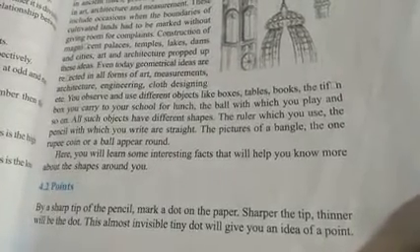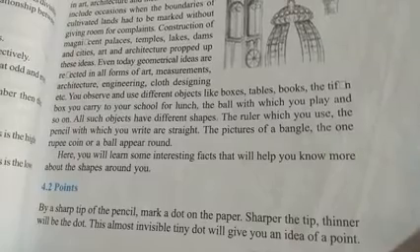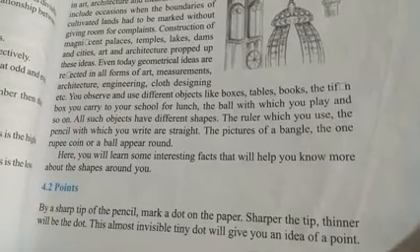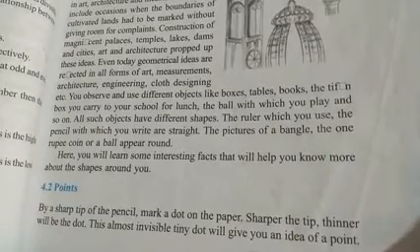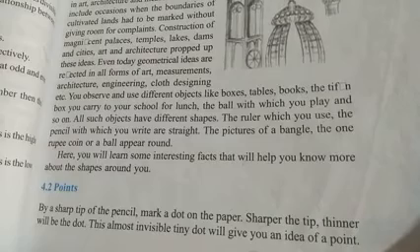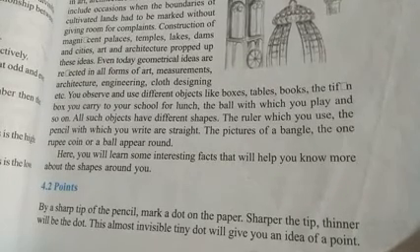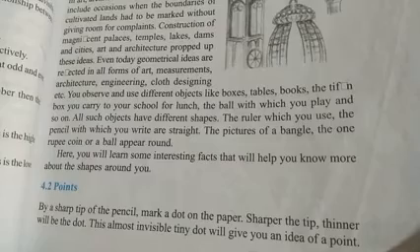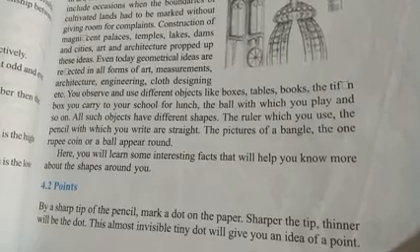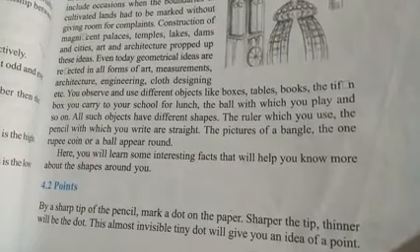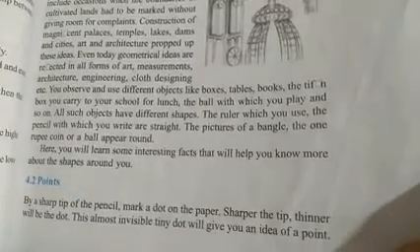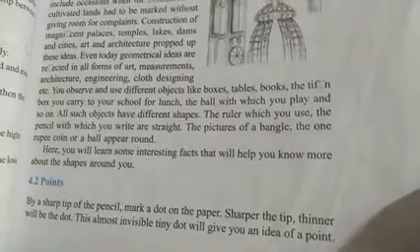Even today, geometrical ideas are used in all forms of art and measurements. Architecture, engineering, cloth designing, etc. So you can see in all these fields the use of geometrical ideas.